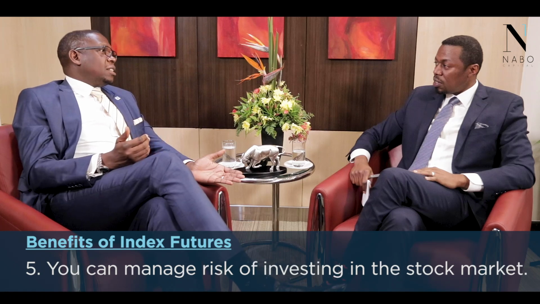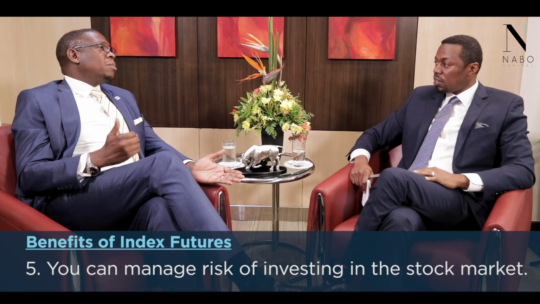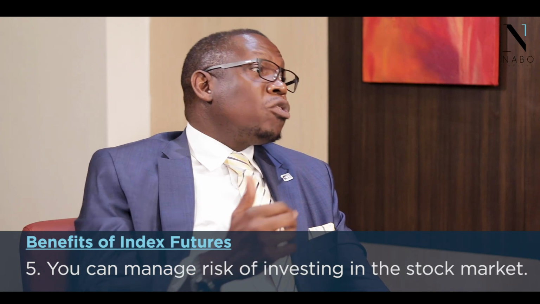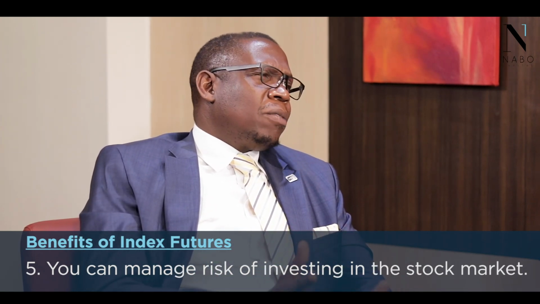And that's exactly what you're telling the market players, the investors: don't take just a naked exposure to the market. Take an exposure, but also protect it using a contract. That way, you will always be insulated from the movements. So that's essentially the key benefit of this contract.